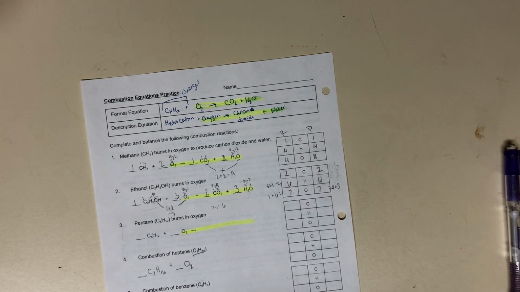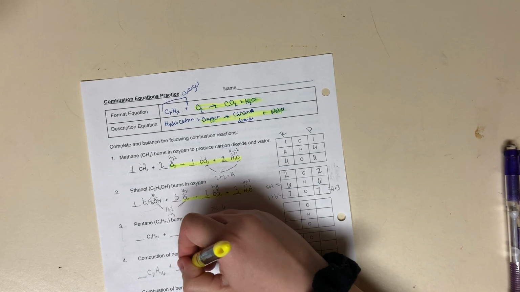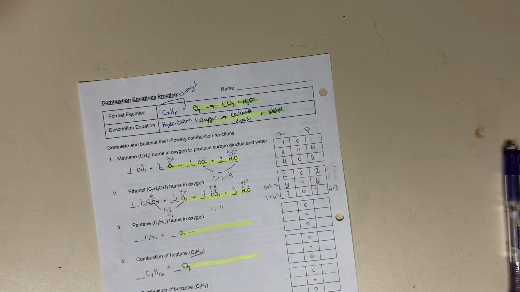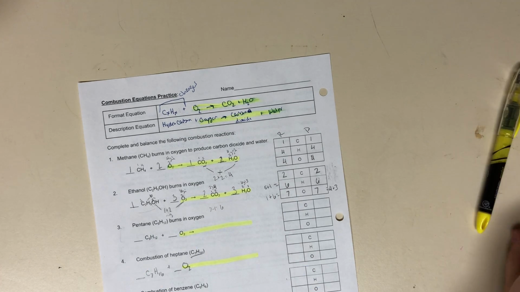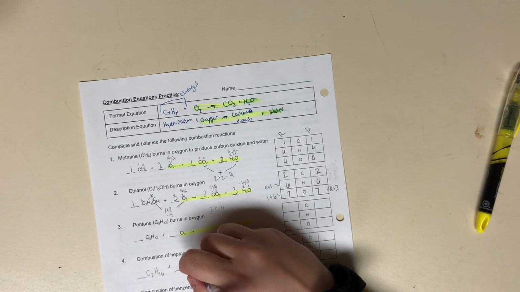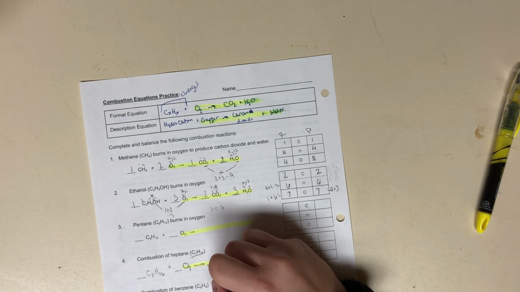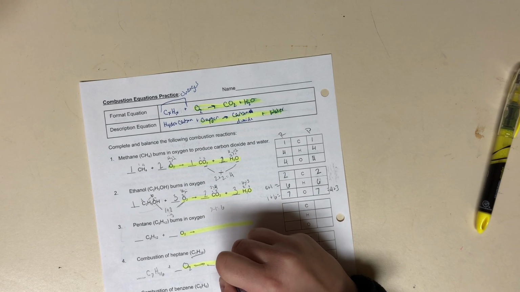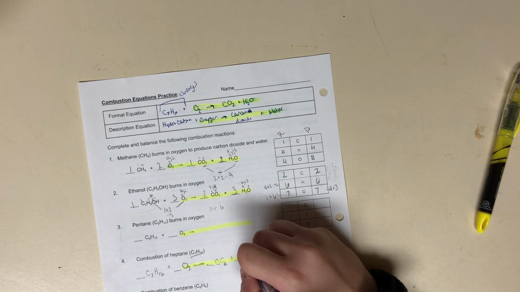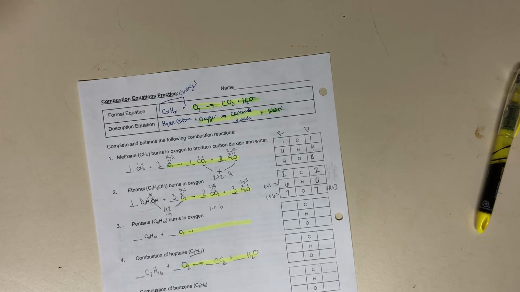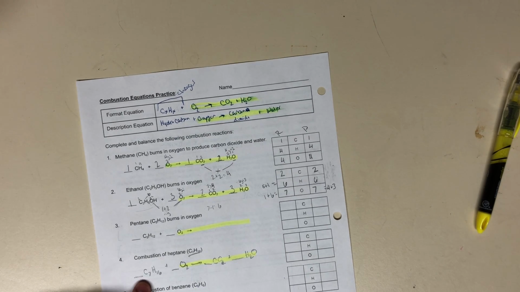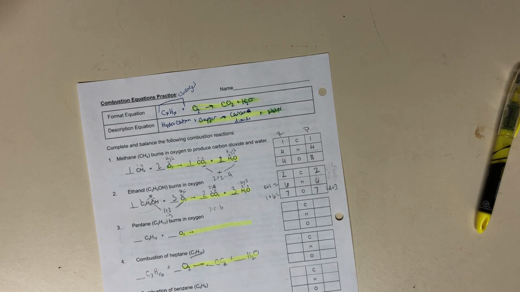Remember, this is where we get our constant formula, right here, is going to give me blank amount of CO2 and blank amount of H2O. The only thing changing is this hydrocarbon.